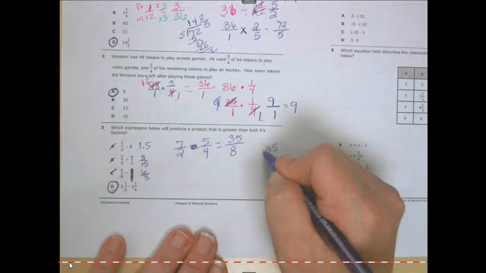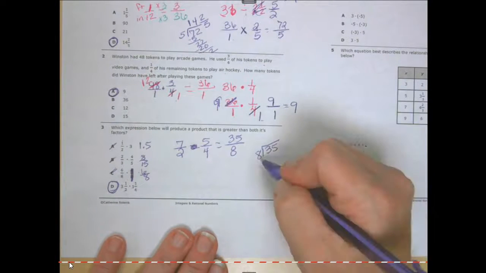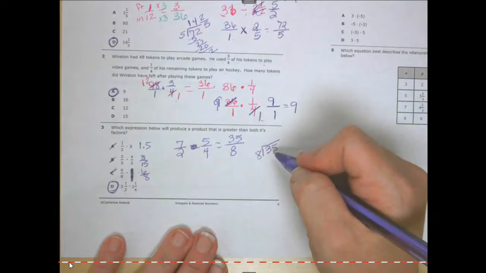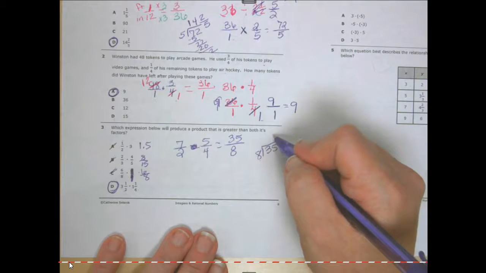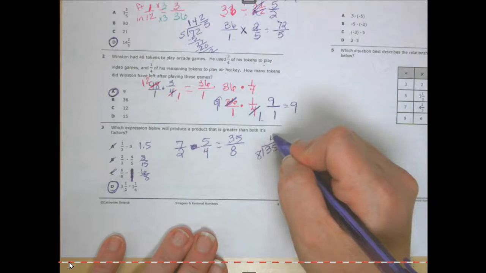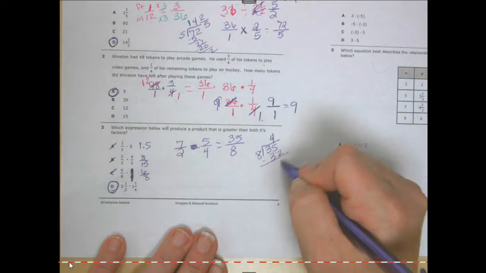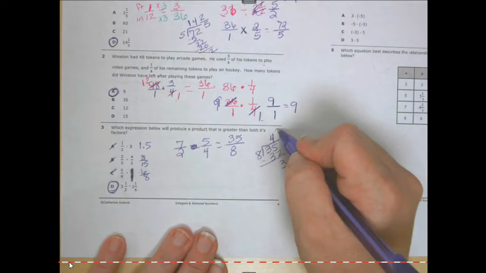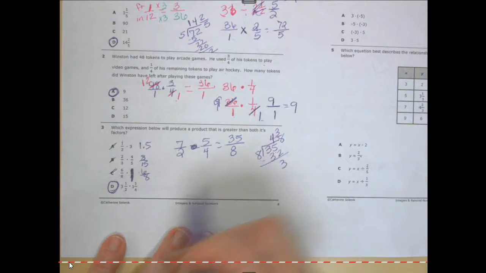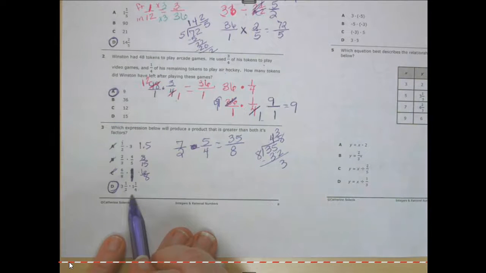35 divided by 8. 8 will go into 35 4 times. 4 times 8 is 32. 3/8. 4 and 3/8 is bigger than both of these.